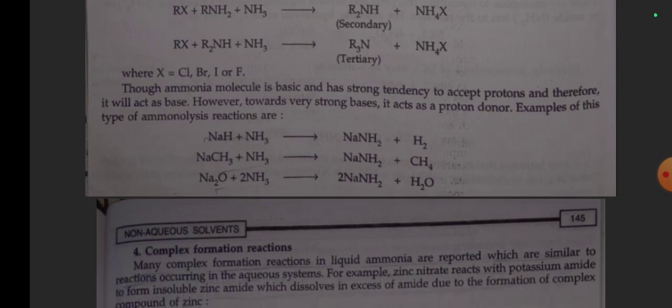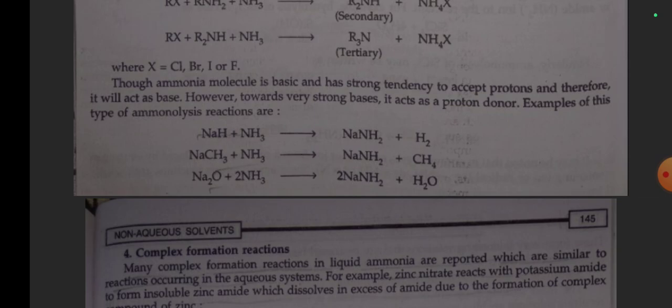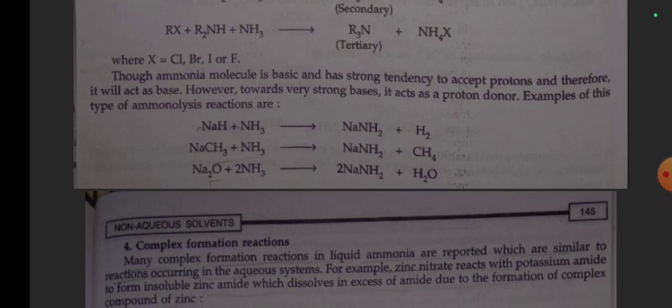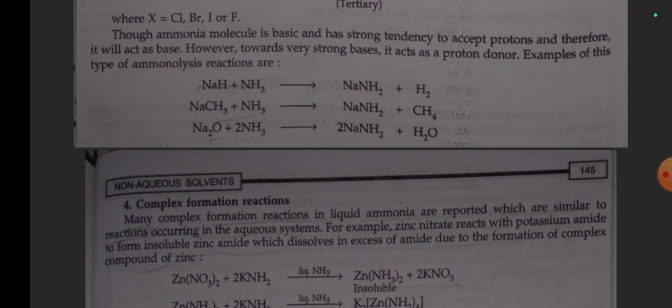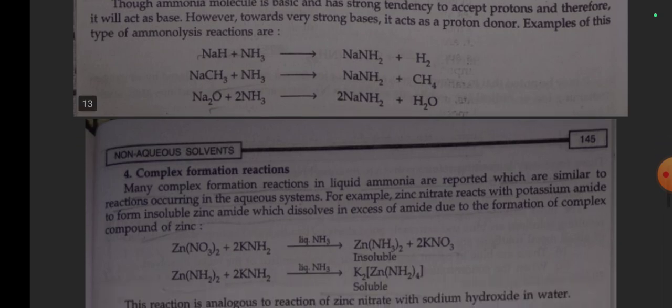The ammonia molecule is basic and has strong tendency to accept protons and therefore it will act as base. However, towards very strong bases it acts as proton donor. Examples of this type of ammonolysis reactions are NaH plus NH3 gives NaNH2 plus H2. NaCH3 plus NH3 gives NaNH2 plus CH4. Na2O plus 2NH3 gives 2NaNH2 plus H2O.